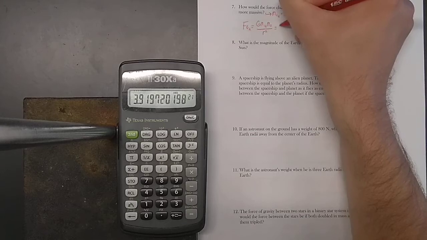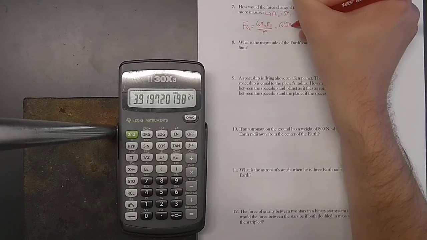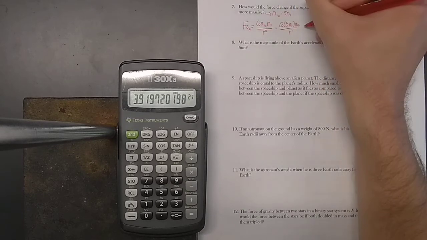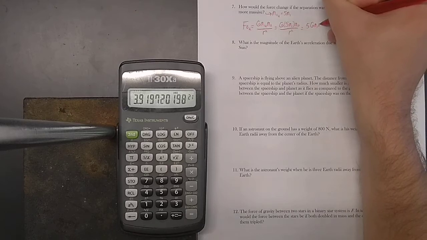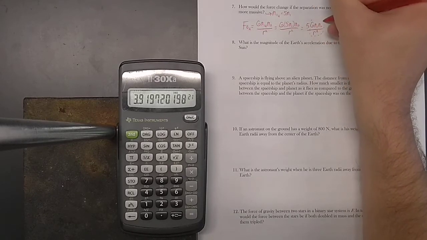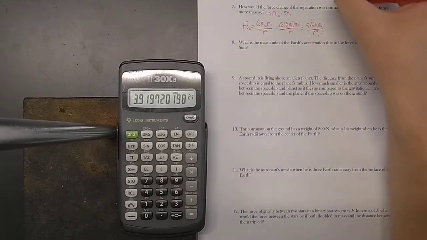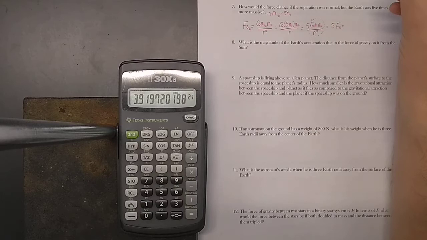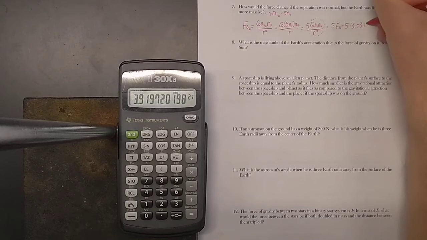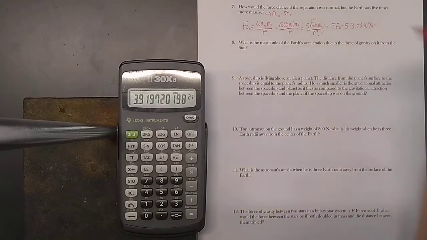So this is going to be G. I'm going to substitute 5M1, M2 over R squared. Bring the 5 out to the front. We get 5G M1, M2 over R squared. G M1 M2 over R squared is our original force of gravity. So this is 5 times Fg. The original Fg is 3.53 times 10 to the 22nd newtons.